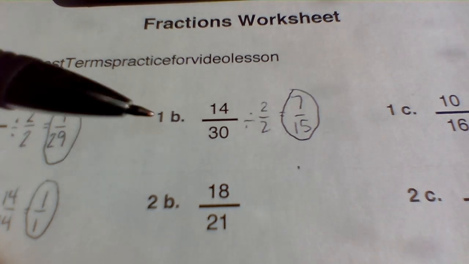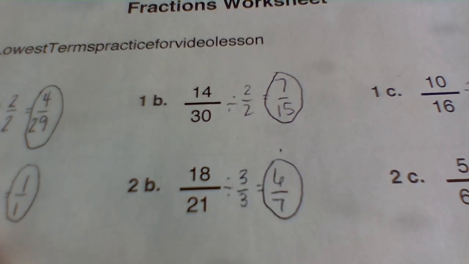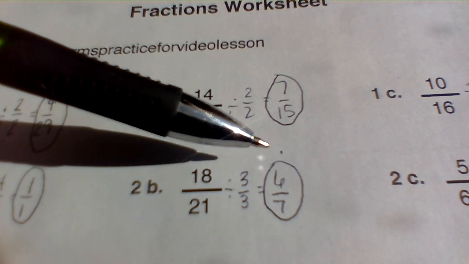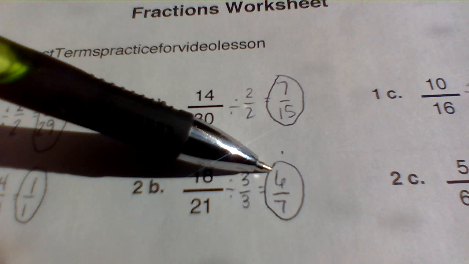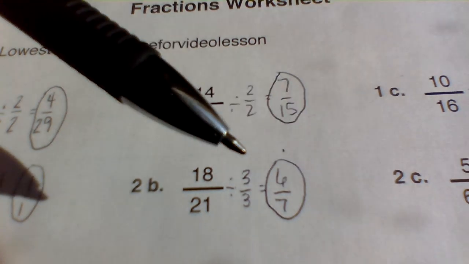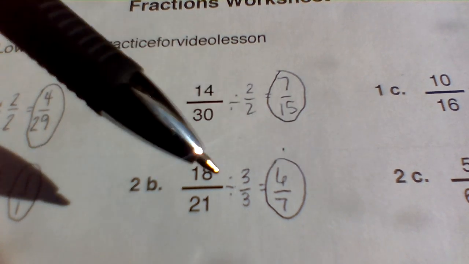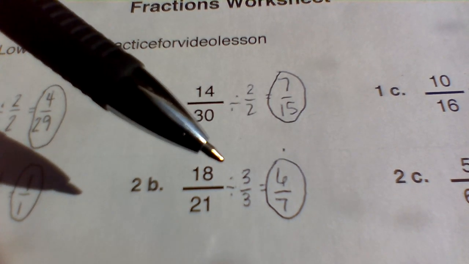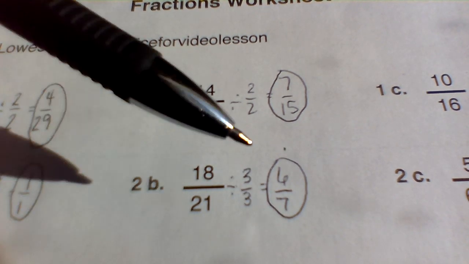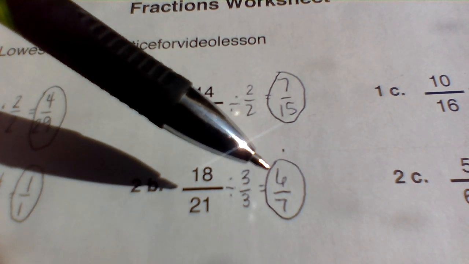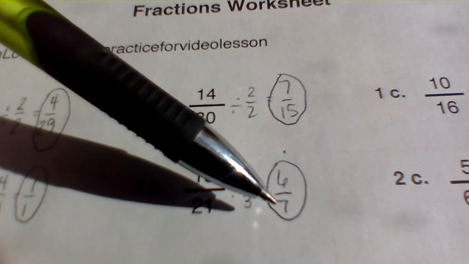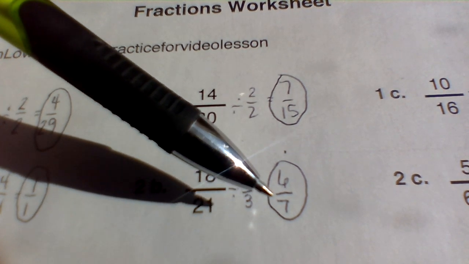So let's try 3. When I divide my top and my bottom by 3, I end up with 6 over 7. And if you're checking and you're not sure, we can always go backwards the other way because we call that the inverse. 6 times 3 gives me 18. 7 times 3 gives me 21. 6 and 7 is going to be the simplest because 6 is an even number and 7 is a prime number. Remember?